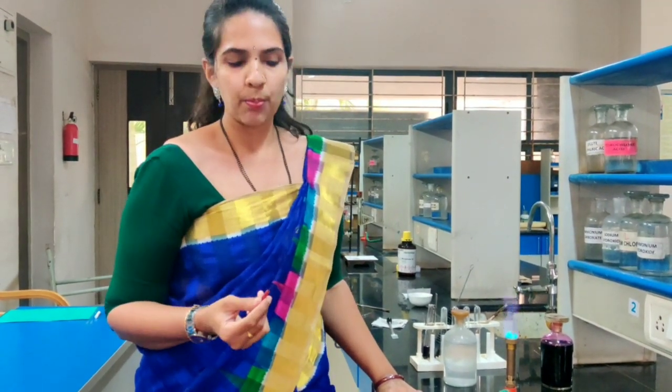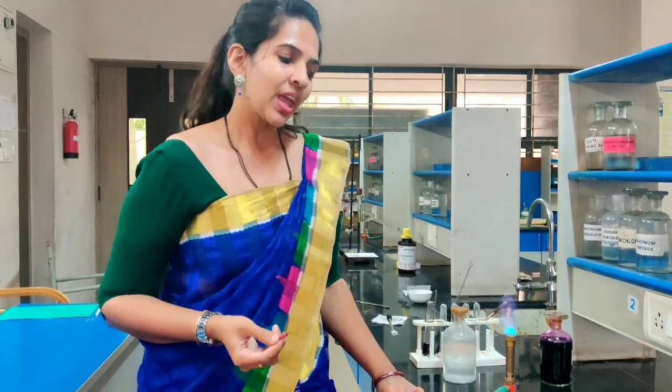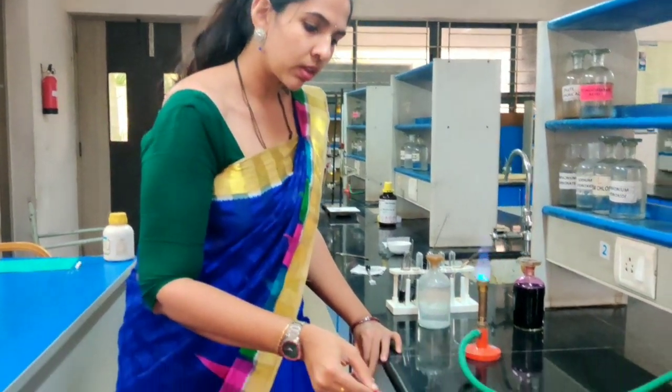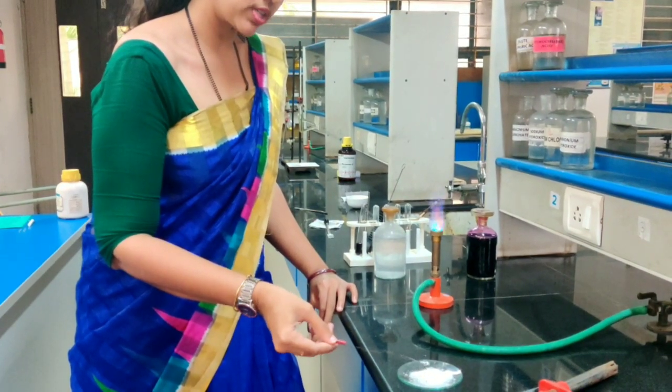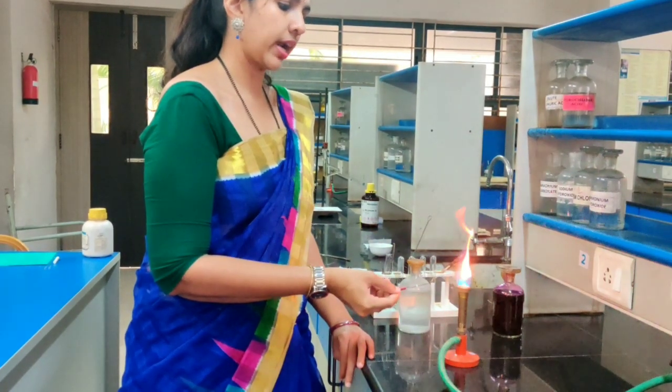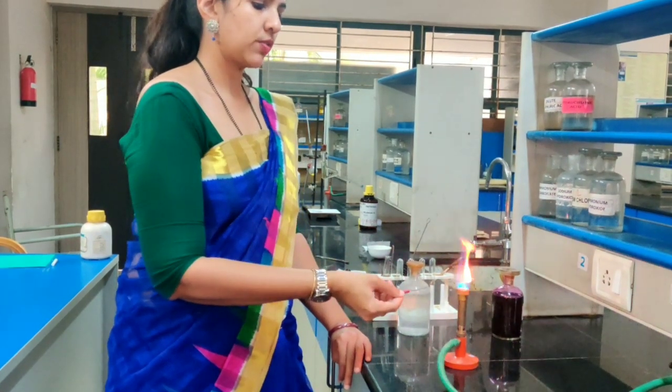So let it cool for some time. After it cools for some time, we need to dip this copper wire in the compound. We have to just smear the compound with this copper wire and hold it in the edge of the flame. So I have just dipped the compound and then I hold it at the edge of the non-luminous flame.